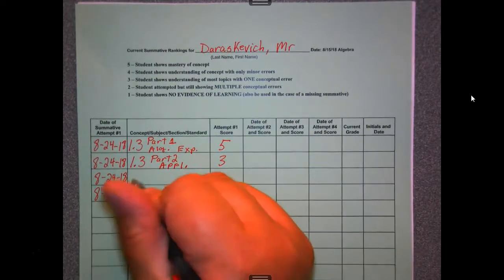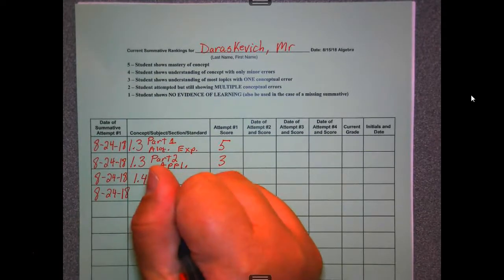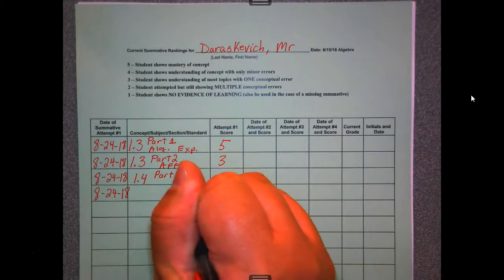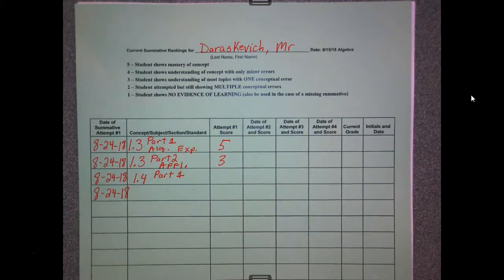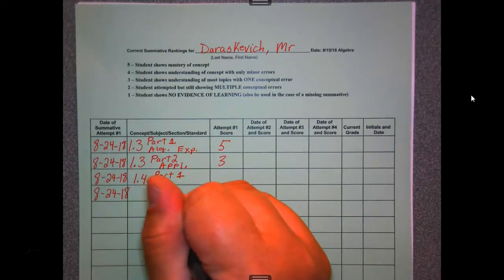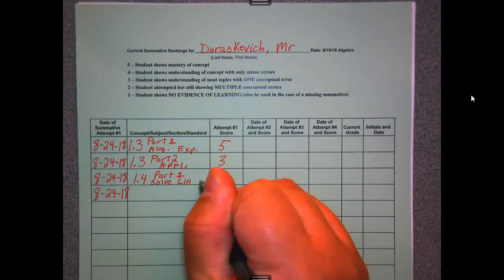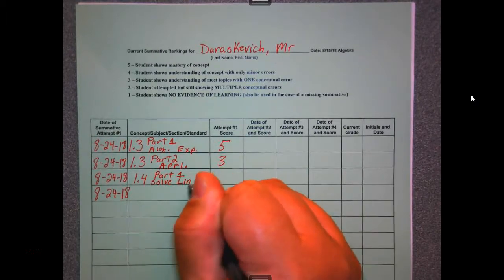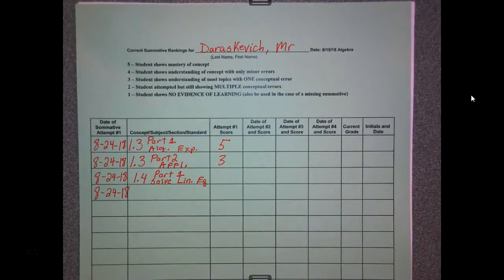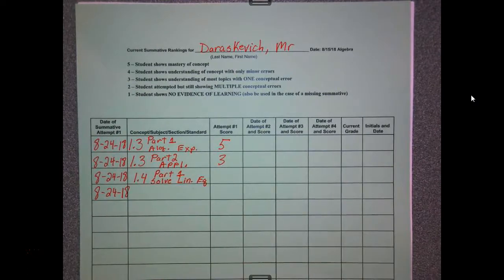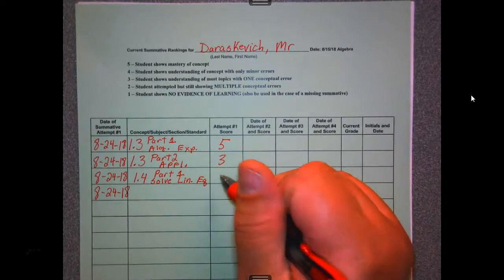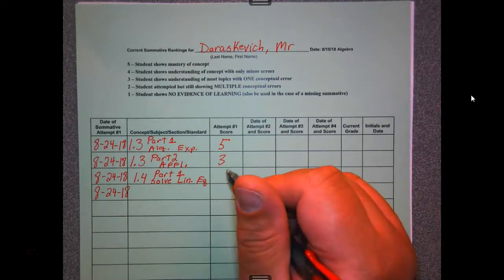And then we did 1.4 part 1. And 1.4 part 1 was solving linear equations. Okay. Solving linear equations. I made a real simple mistake, but my teacher was nice and didn't take off any points.